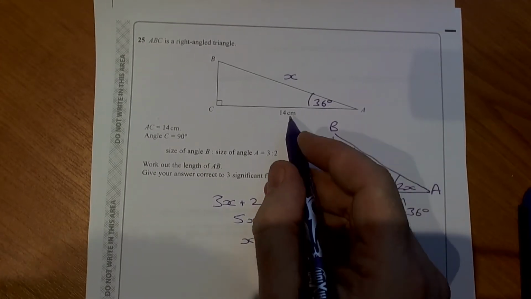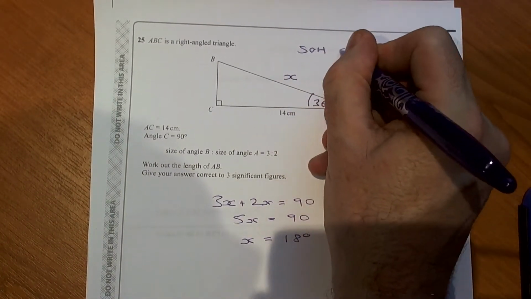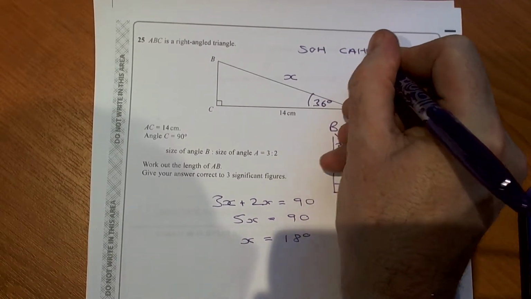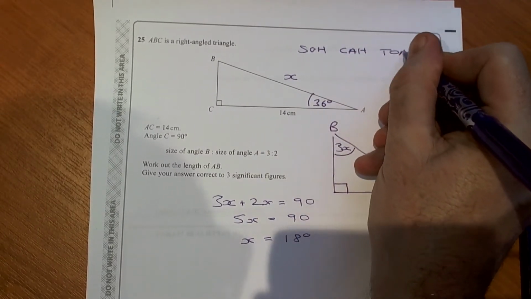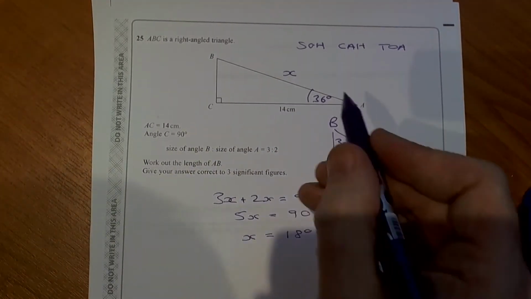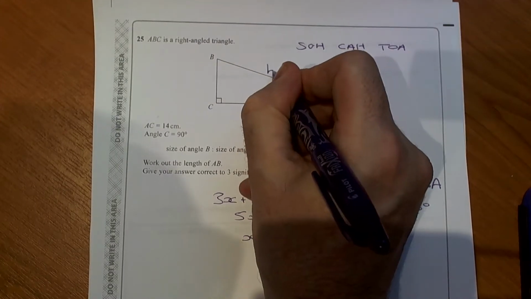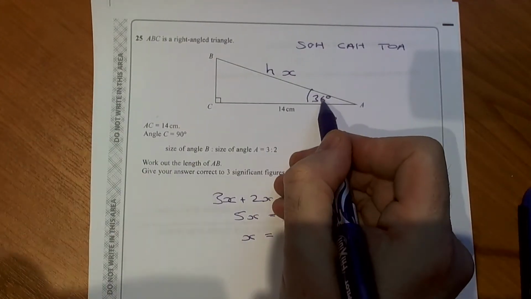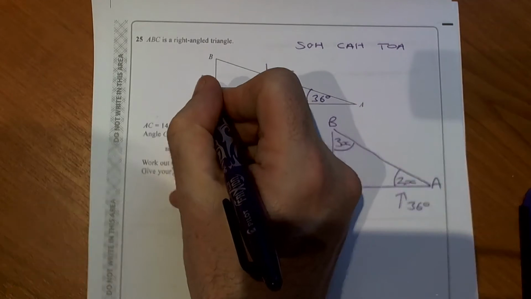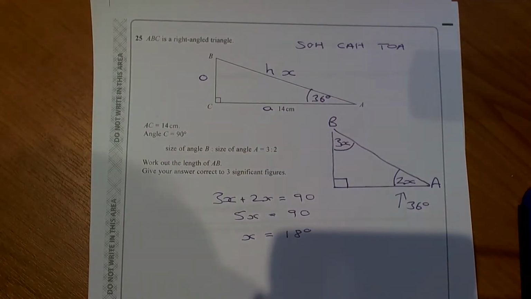Now we're going to use SOHCAHTOA. So if I write up here SOHCAHTOA, because it's a right angle triangle and it's not Pythagoras, this question. So first of all, we're going to put H for hypotenuse. There's our angle that we've got, 36, so this is going to be the opposite. So this other one over here is the adjacent.